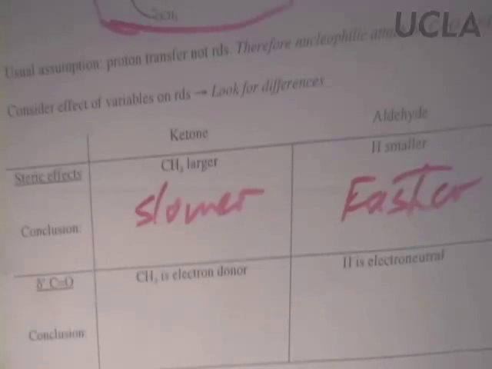Remember the difference, hydrogen versus methyl. How does a hydrogen versus a methyl influence the delta plus on the carbonyl carbon? Let's be even more generic about it. Imagine you have a carbon that's electron deficient.